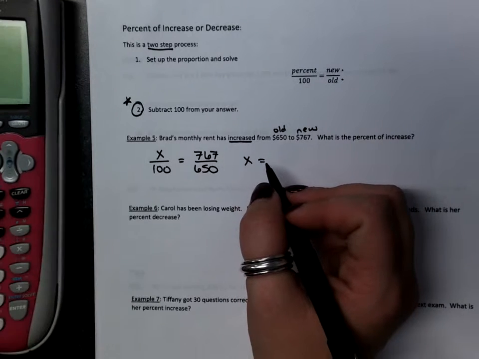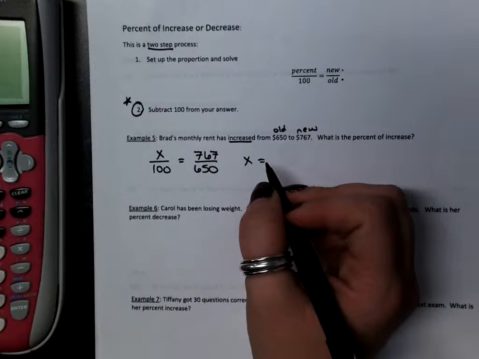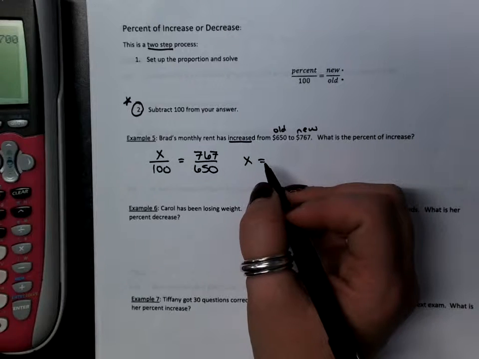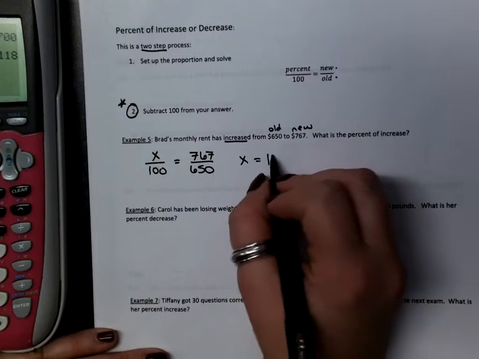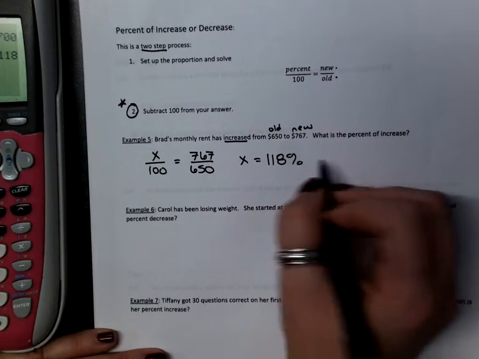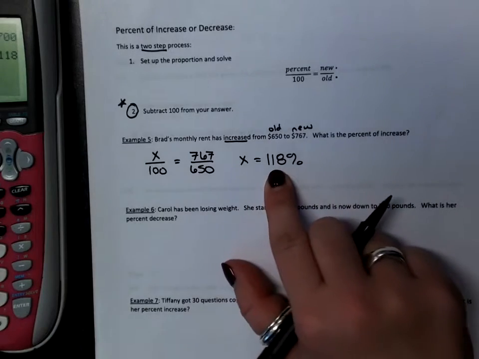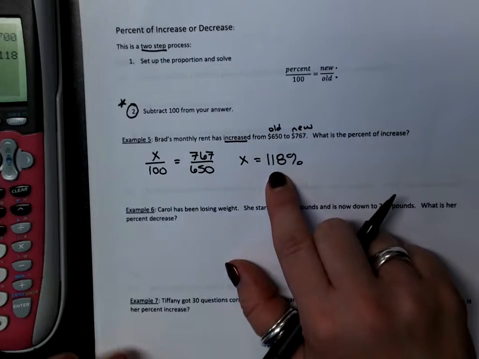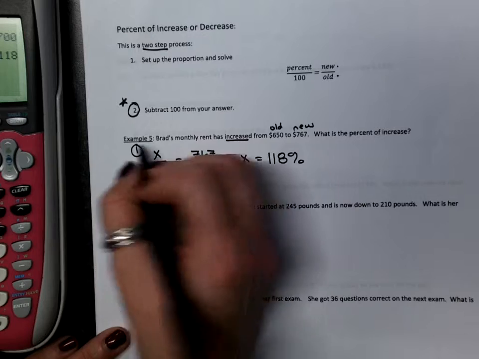You'll need your calculator. 767 times 100 divided by 650. You get 118%. Now it did not increase by 118%. So step 1 is to set up the proportion.